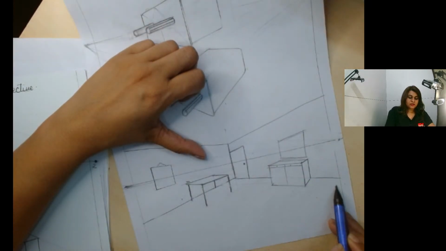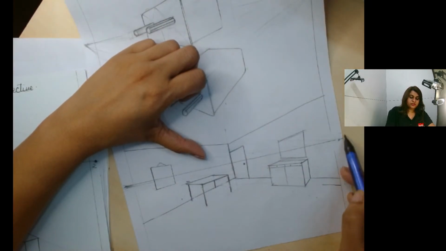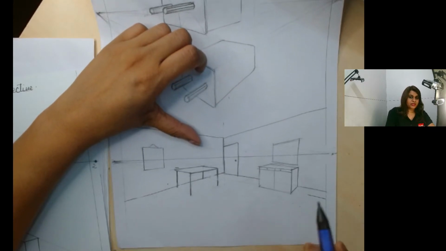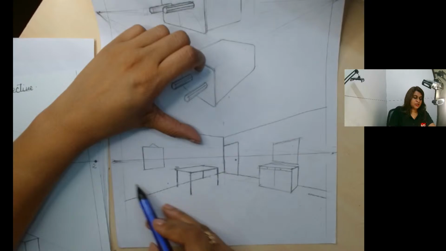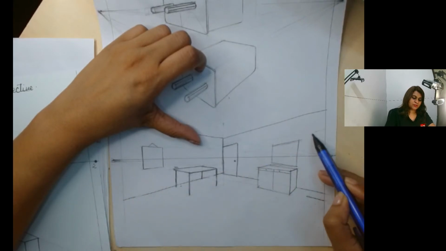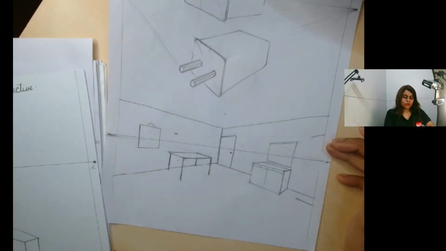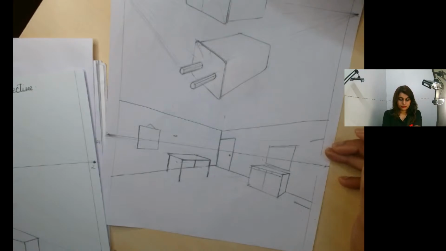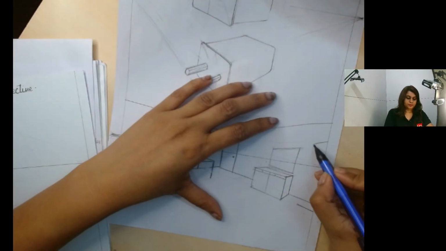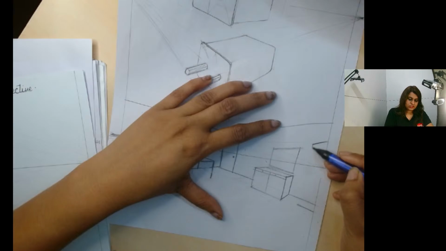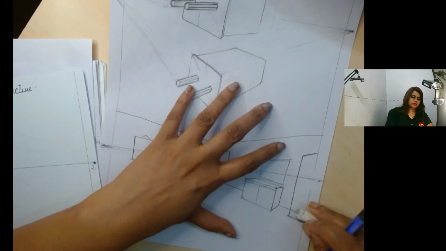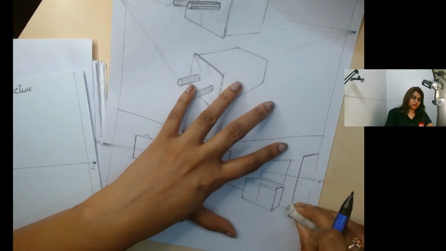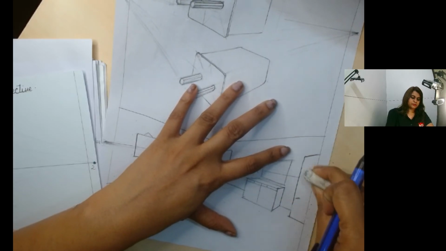Or else, if you try to converge with this particular point, it will look very weird. So for example, if I'm making an almirah, I'm just showing a part of it, and the whole thing is not visible. These kinds of elements just make your work look more natural.